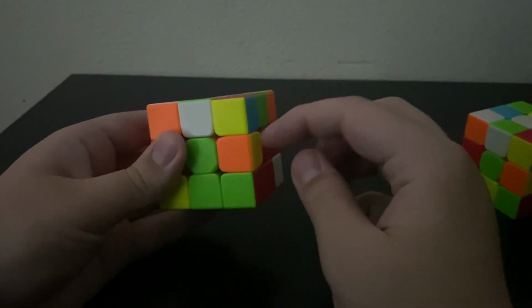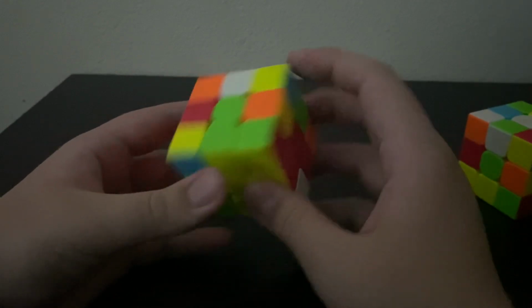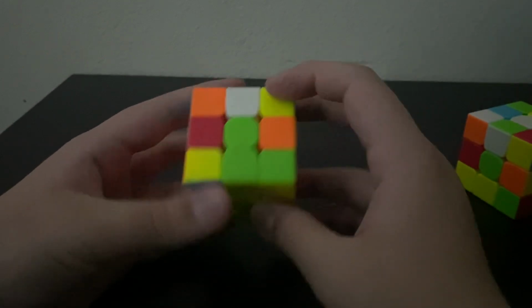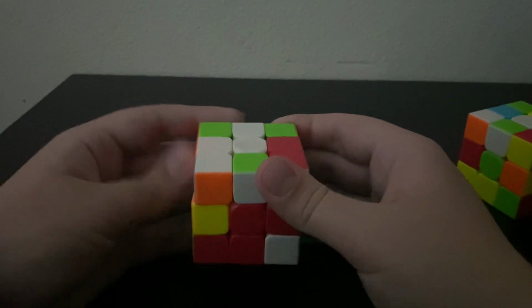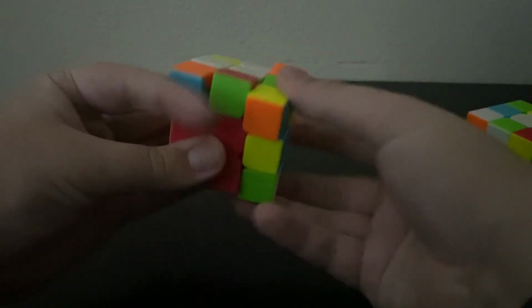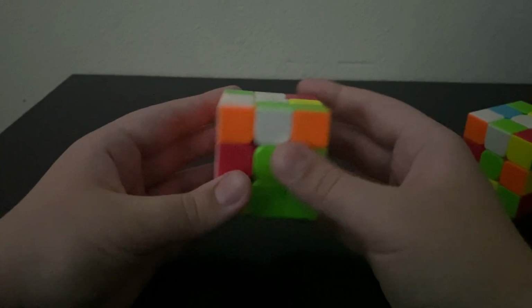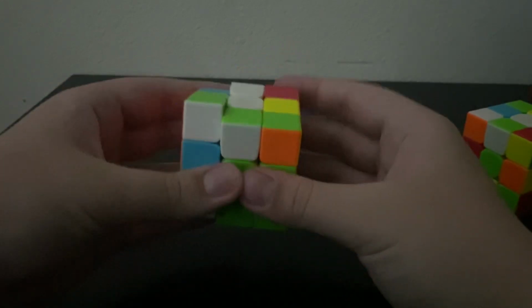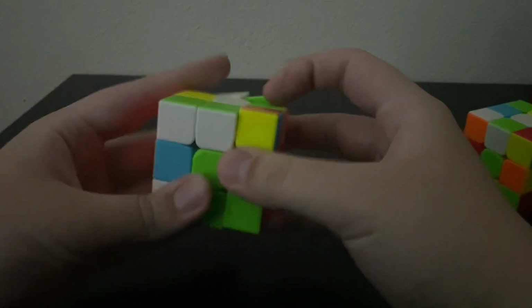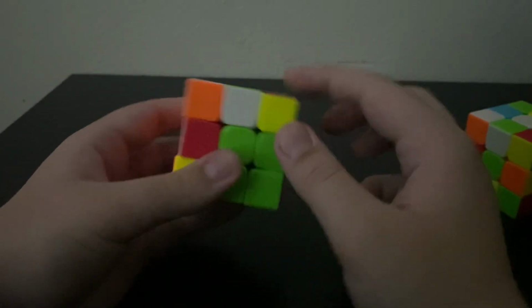And then this goes P, X, so I'll do YD prime, L prime, swap, and then L, YD, and then X, and then we have L.